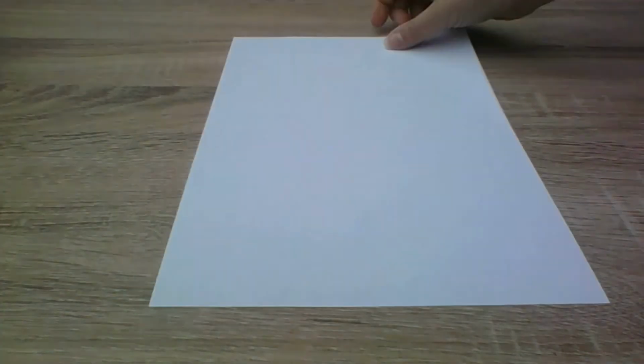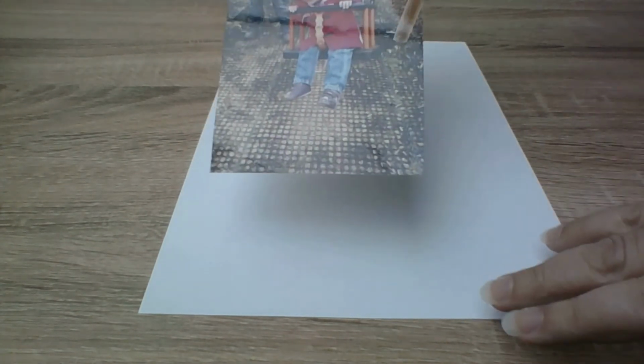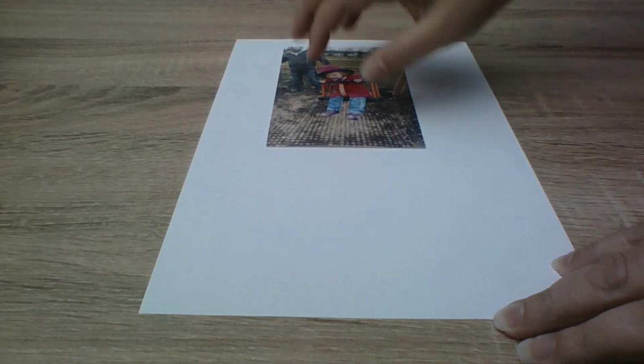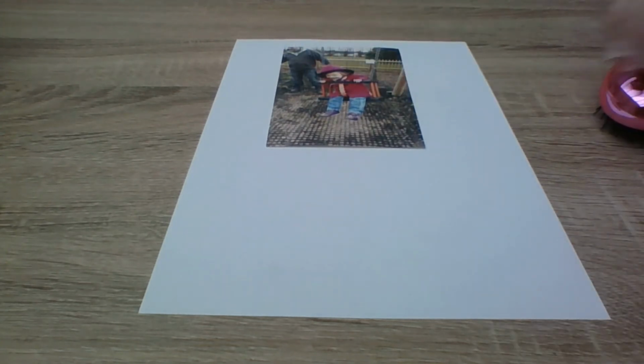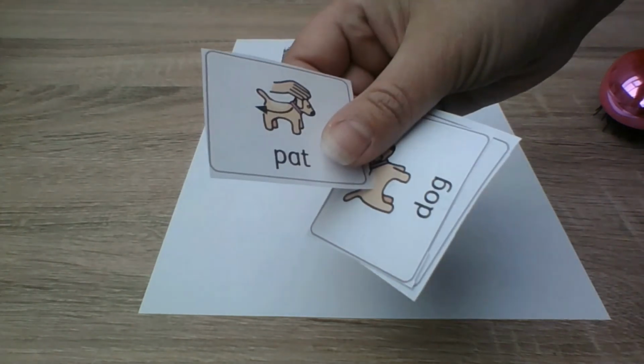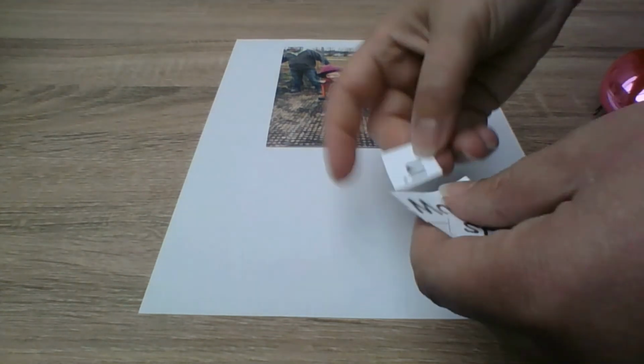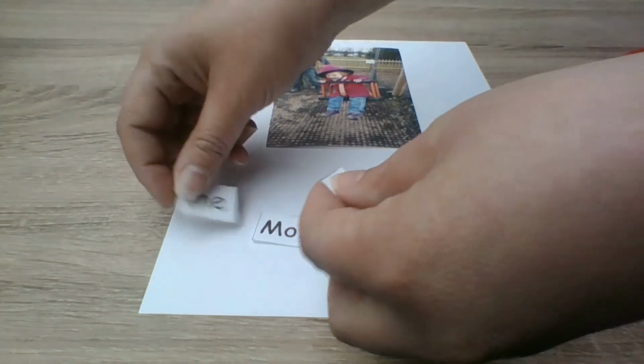So another thing that we could do is write a caption for their own photo. For example, here I've got a photo of my daughter Molly. You might have a nice funny photo that they would engage with, maybe a happy memory, a holiday or something like that, and they can write a caption for their picture. Now I have made up some letter cards because at home you might not have a printer to make these symbols, so you can just write this on some scrap bits of paper, post-it notes or something like that.